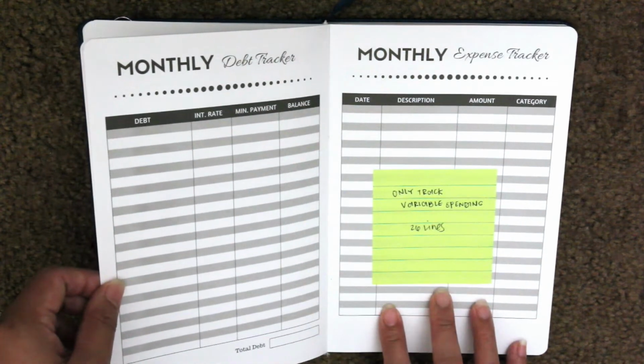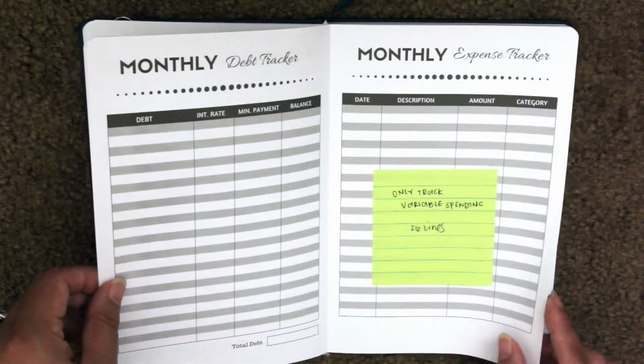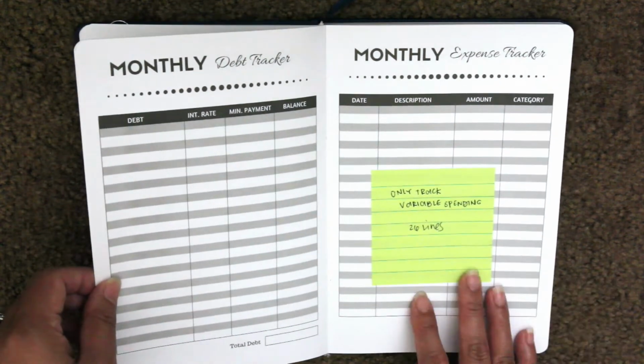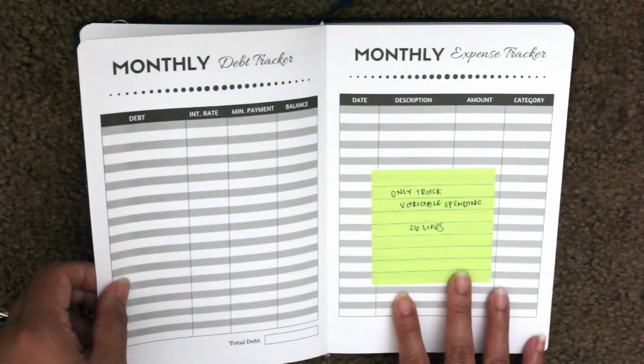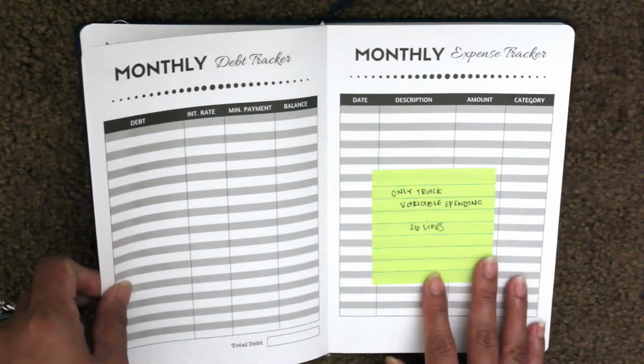But yeah, I'm just going to be using this for variable spending. I usually use the expense trackers as a check register, is that what it's called, to balance out my checking account. But since I'm doing that already with my Budget by Paycheck workbook, I don't need to do it here.